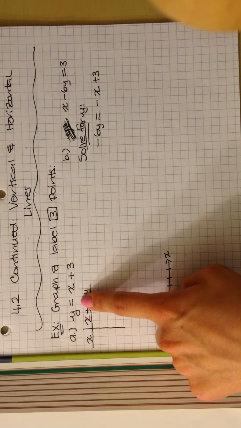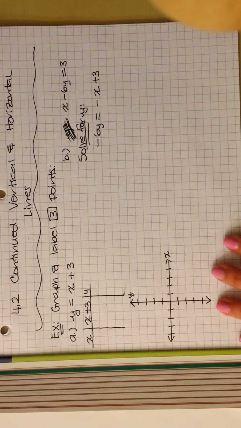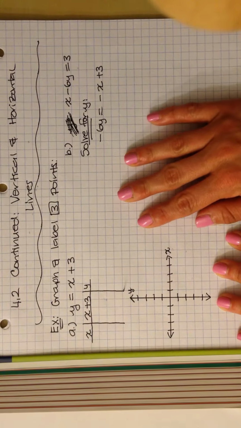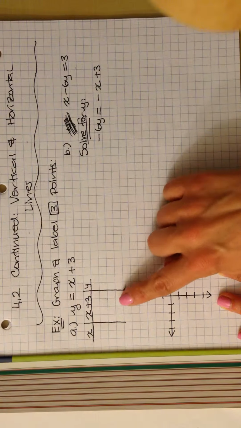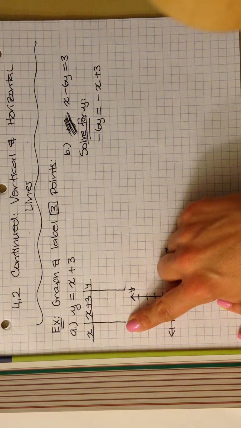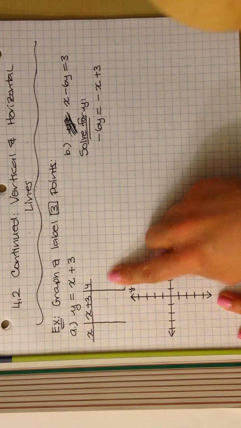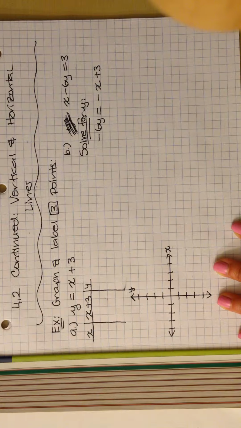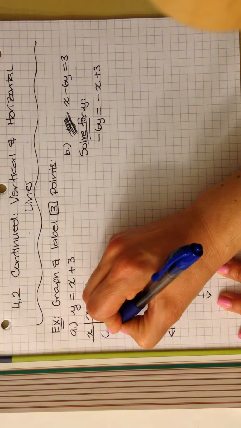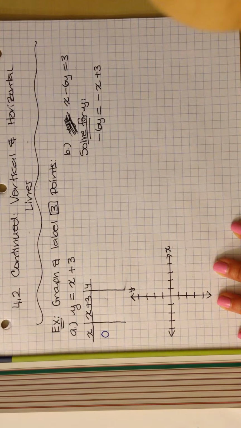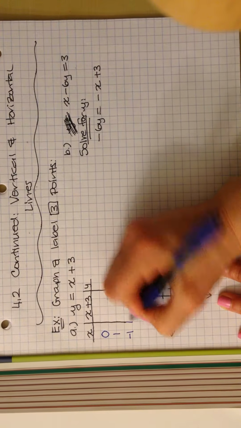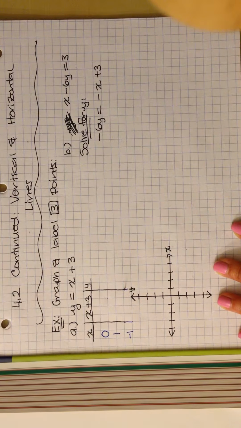We have y equal to x plus 3, and I just have a table here, and what I'm going to do is pick 3 x values, substitute them into my equation, and solve for y. You want to pick easy values of x. I don't want to pick large numbers. 0 is the best. You always pick 0 because that's easy. Also 1 and -1. So these are always good points to pick because they're easy to work with.